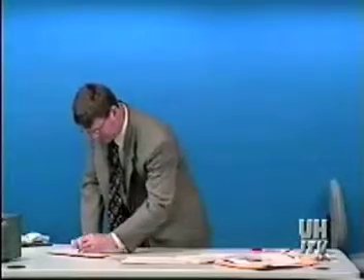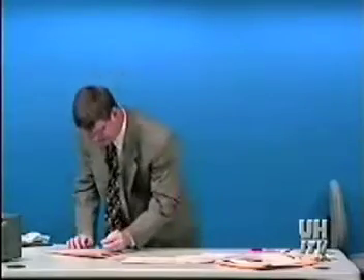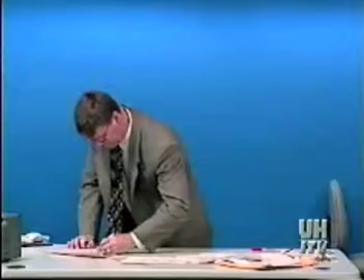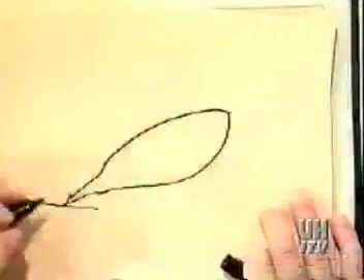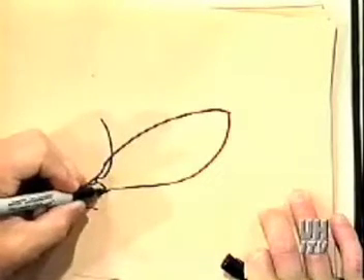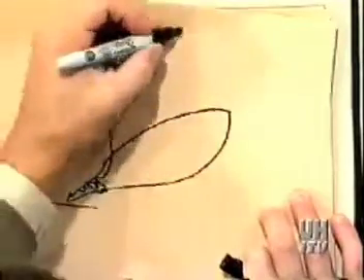Let's see if I can draw this. Okay, so here's my little muscle, it goes down onto my bone. What I'm trying to show in a close-up looks like this.